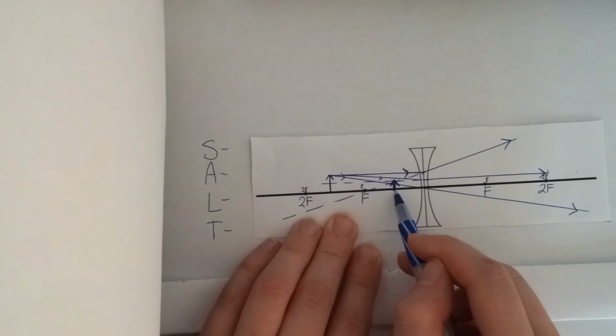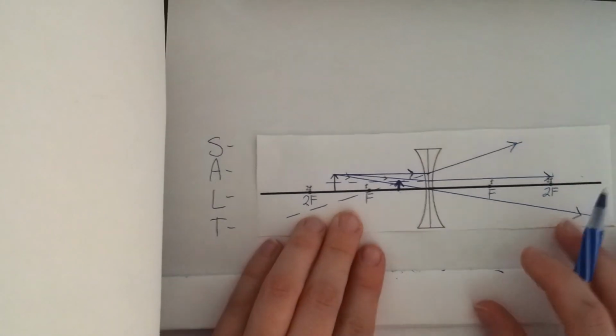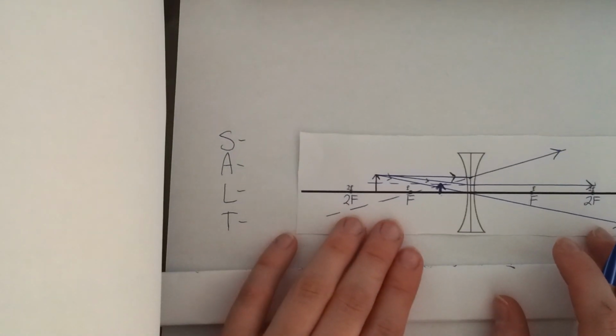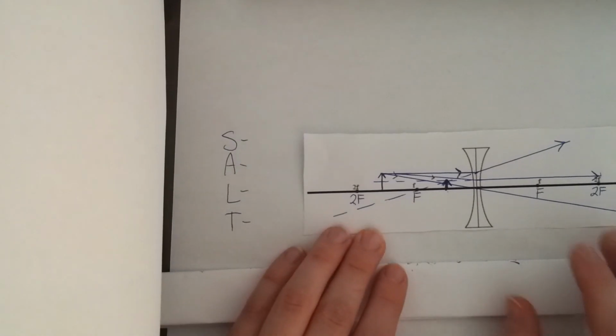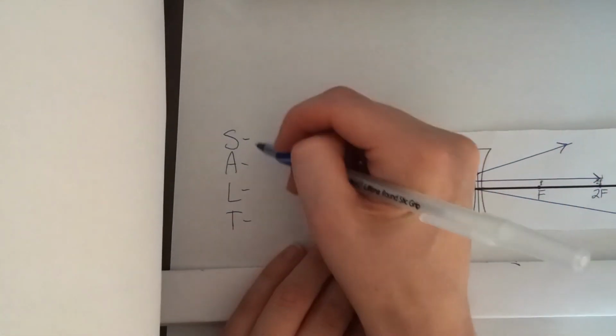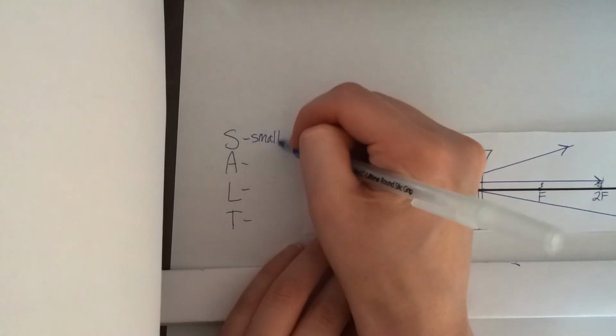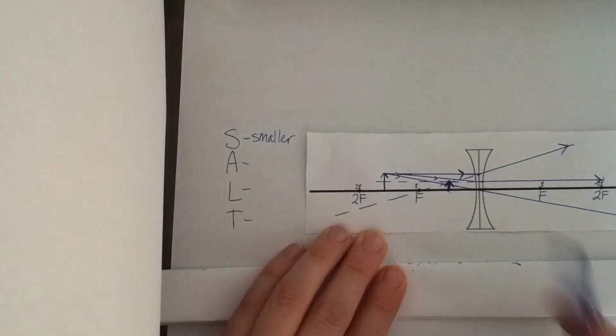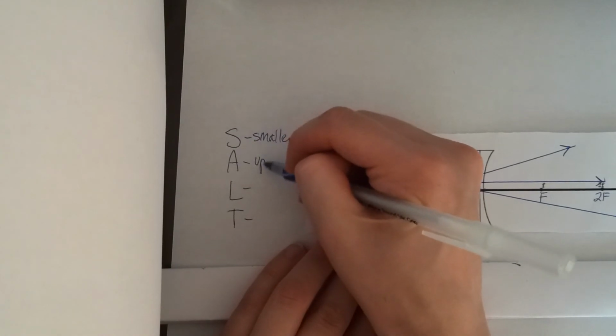The bottom will be on the principal axis again. And now we can do our SALT. So the size of our image here is going to be smaller than that of the original object. The attitude is upright.